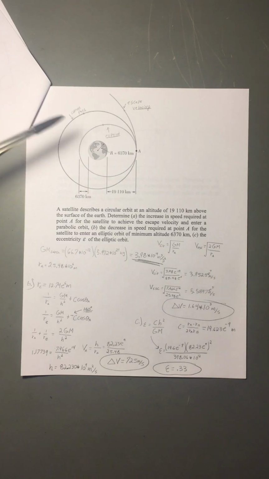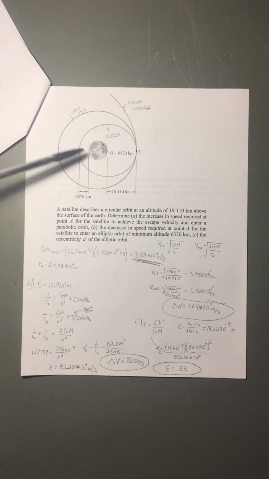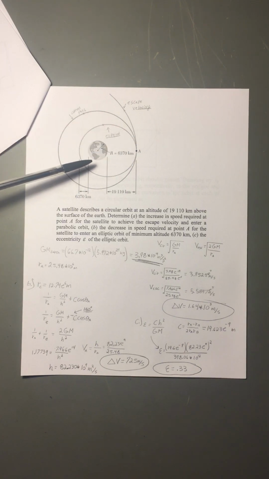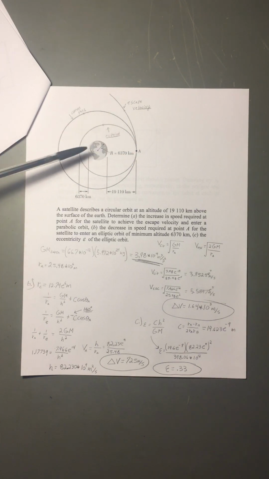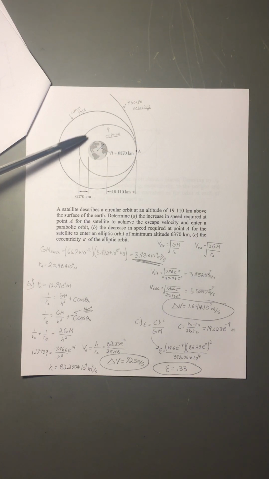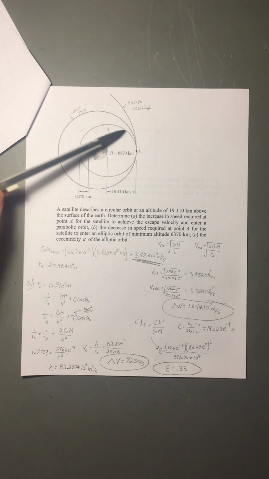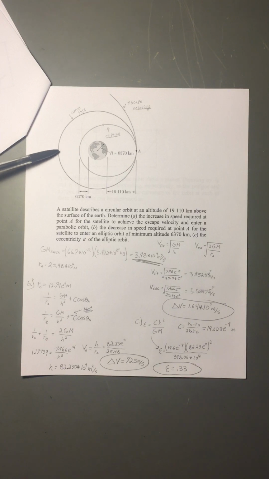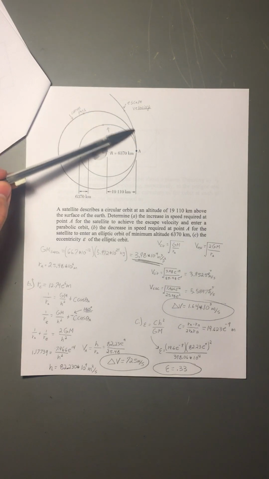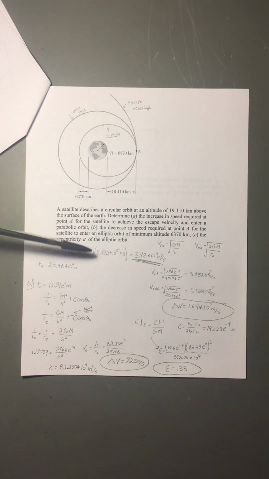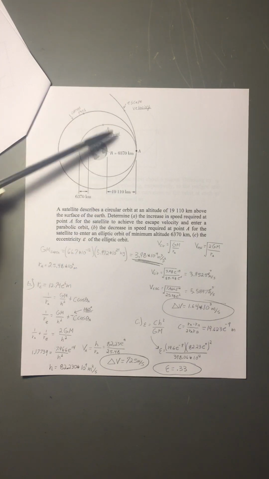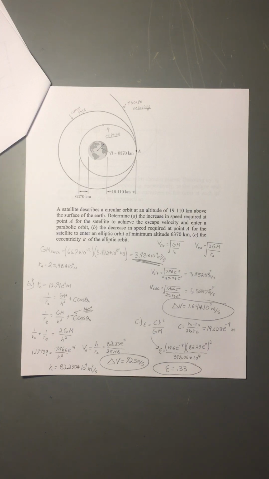Okay, so on this problem, we're given the diagram of the Earth here. And there's a satellite that can orbit the Earth in 3 different ways. So the middle one here is an elliptical pattern that the satellite would orbit. This one here is the circular path, and then the one up here is the escape velocity, when the satellite's moving fast enough that the pull from the Earth is not strong enough to keep it orbiting.